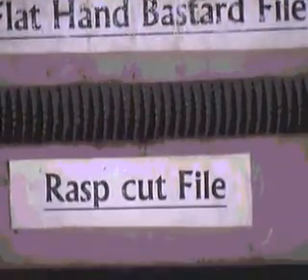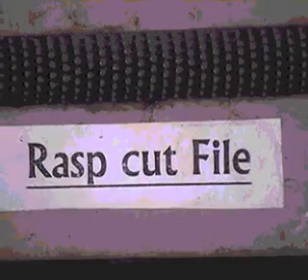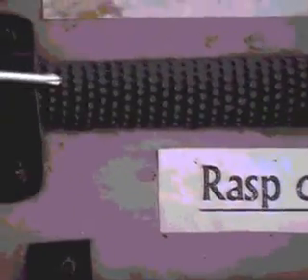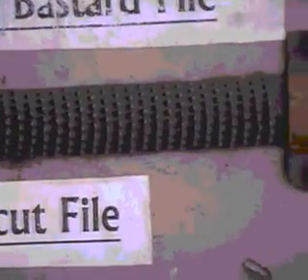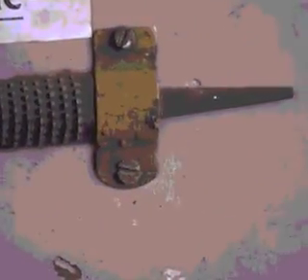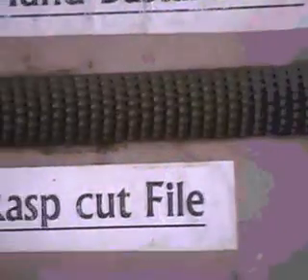Now is rasp cut file. Size is 8 inch. Material is same, high carbon steel. It is used for soft metals, wood, aluminium and lead.